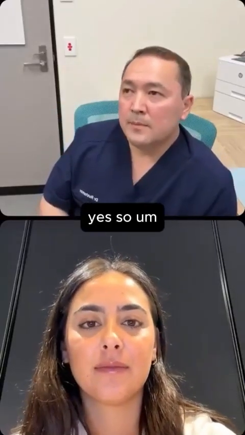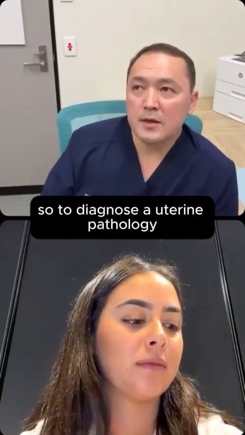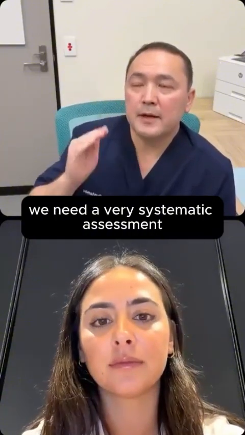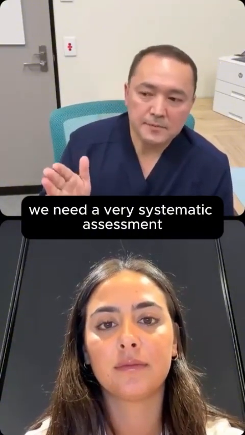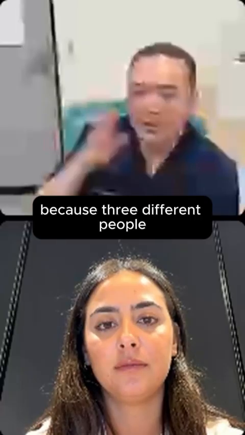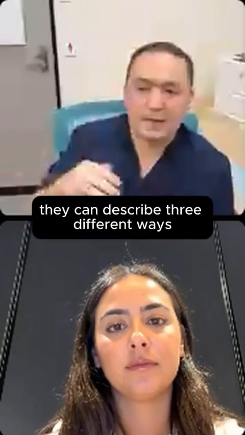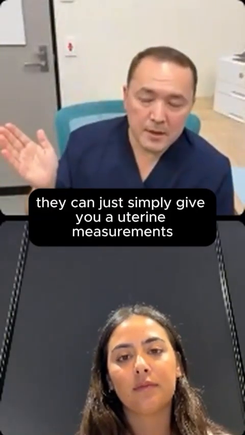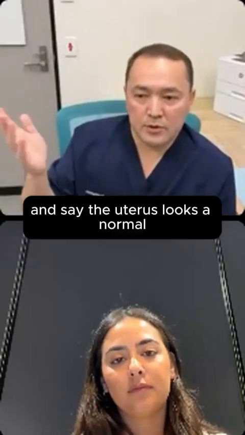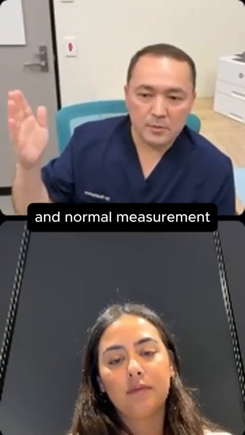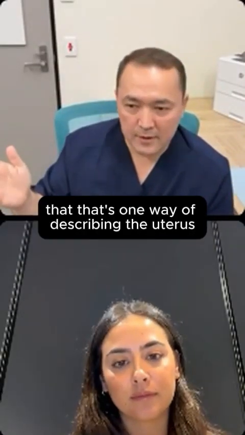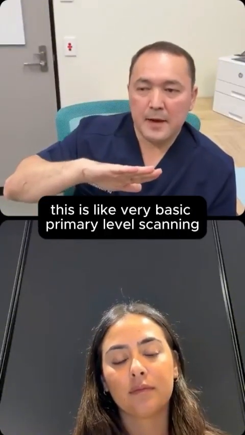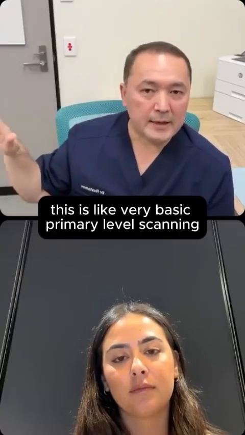Yes. To diagnose a uterine pathology, we need a very systematic assessment, because three different people who scan the uterus can describe it three different ways. In a gynecological ultrasound scan, they can simply give you uterine measurements and say the uterus looks normal, with normal measurements. That's one way of describing the uterus. This is very basic primary level scanning.